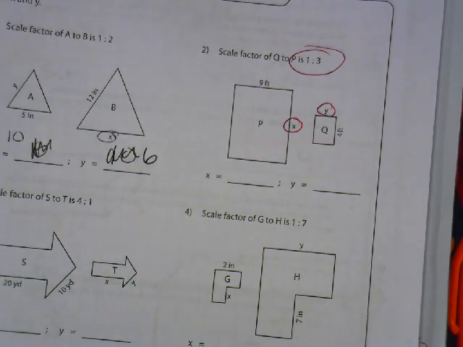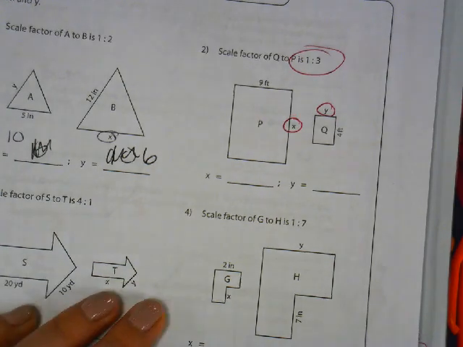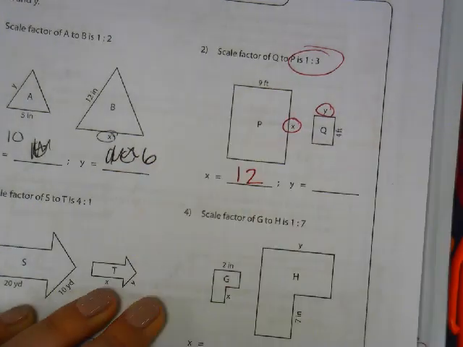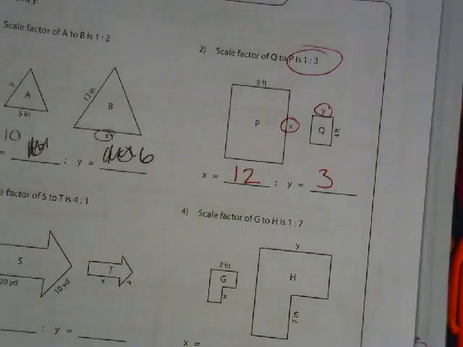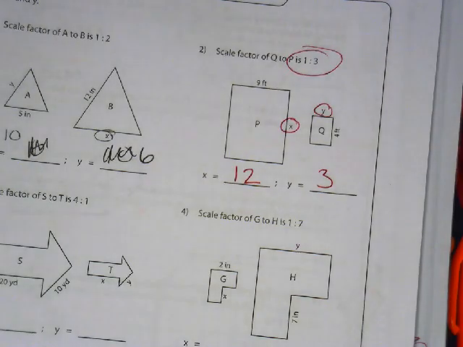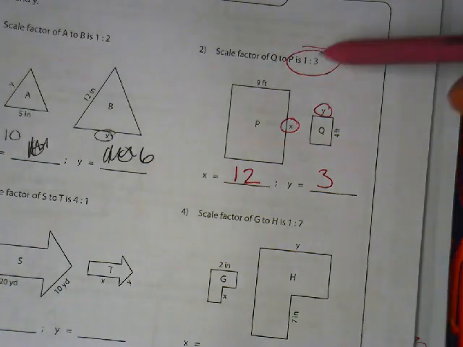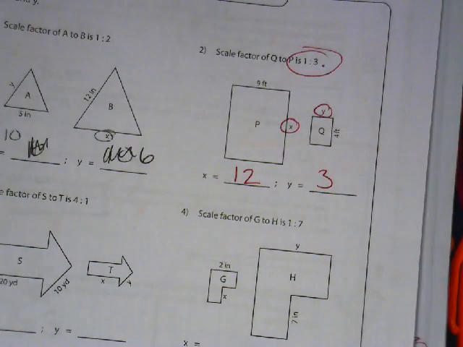What about 3? Give me a decimal. Okay, what is X equal to on number 2? 12. You either have to multiply by 3 or divide by 3. Neither of those numbers will give me 7. Y. What is Y? 3. So you're either going to multiply or divide by 3. Whatever this number is, you're going to multiply or divide by it.